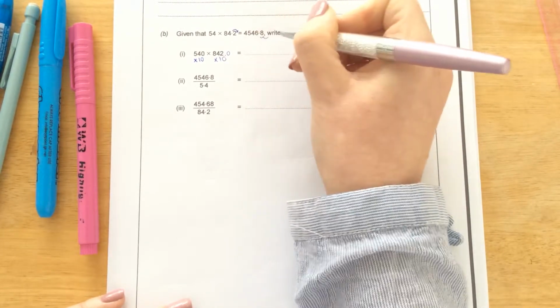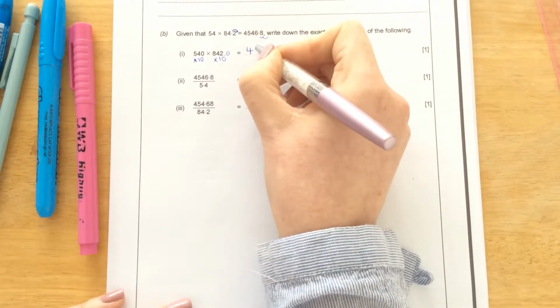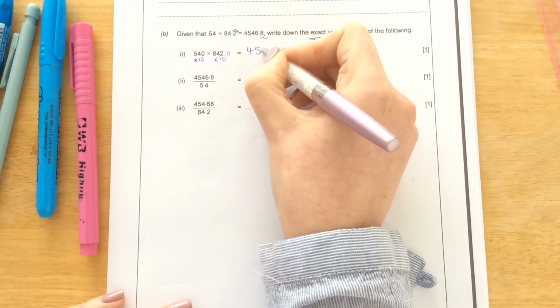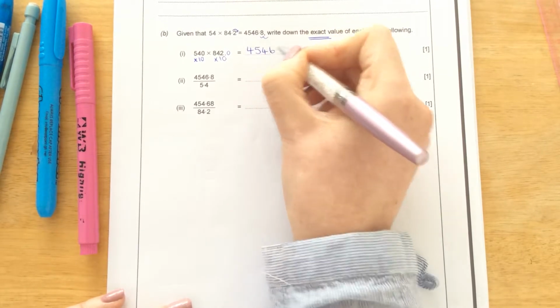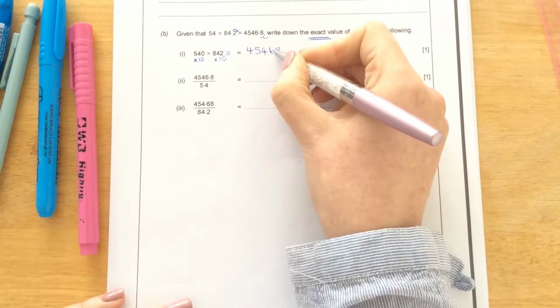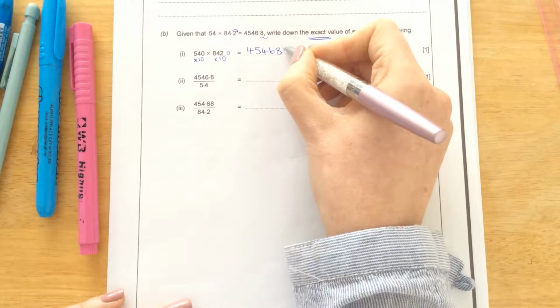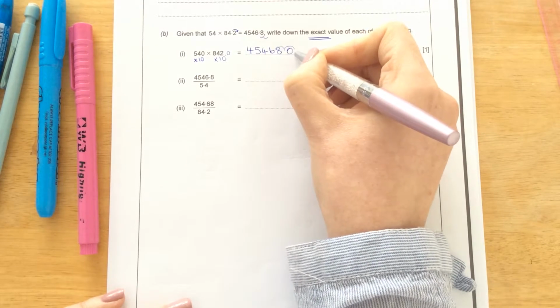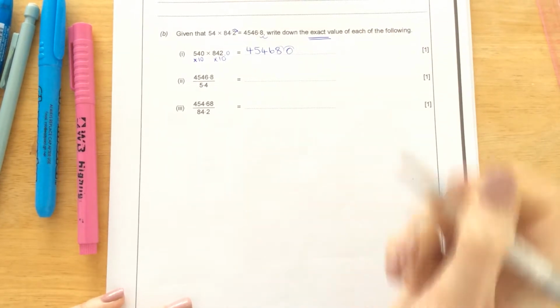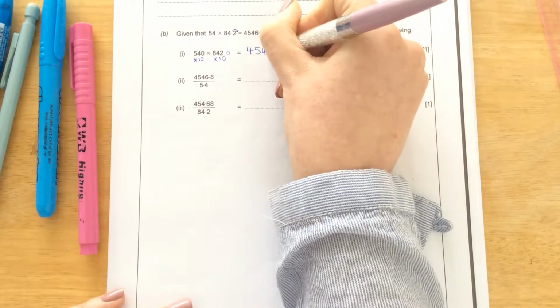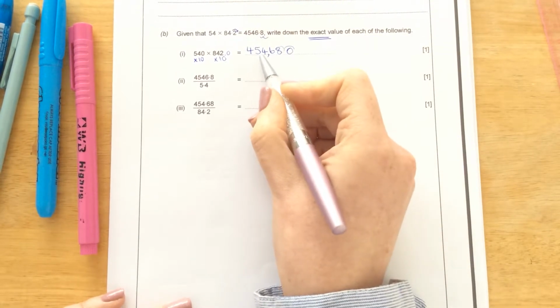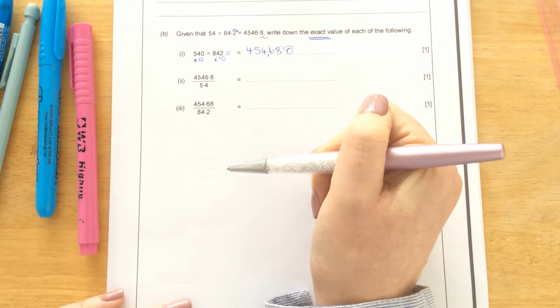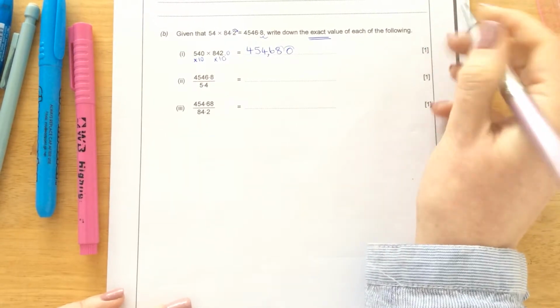So 1, 2, 4, 5, 4, 6, 8. The decimal would have moved to there once and to there again. So I've got to fill in this gap with a 0. The decimal would be here, so count back 3 spaces: 454,680. And that would be 1 mark.